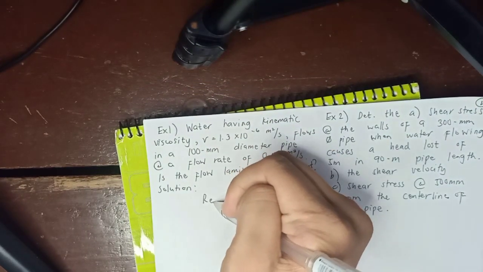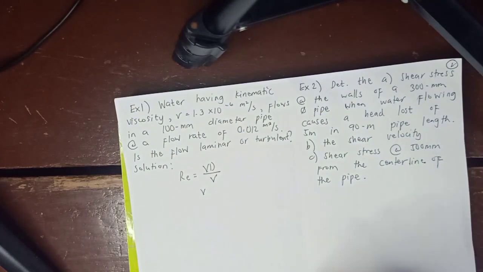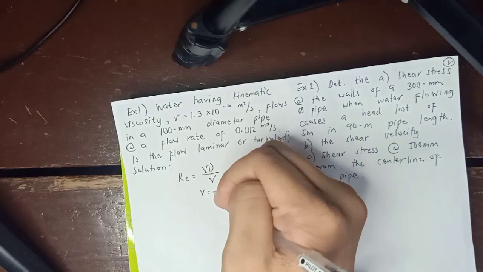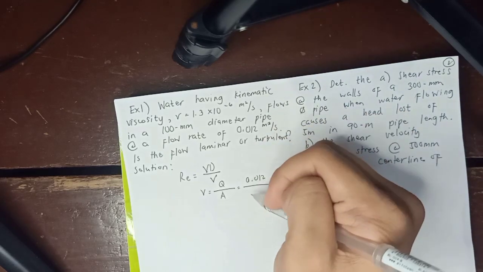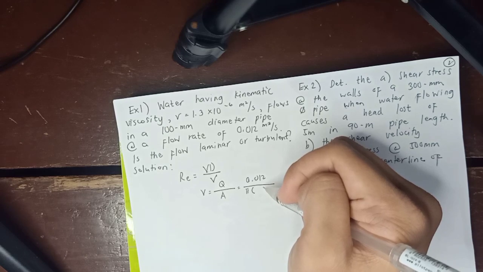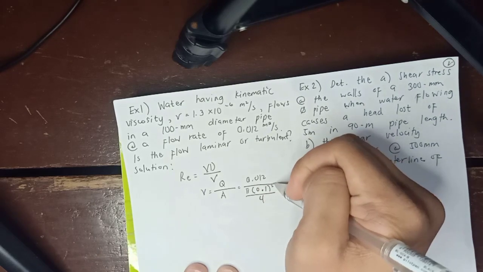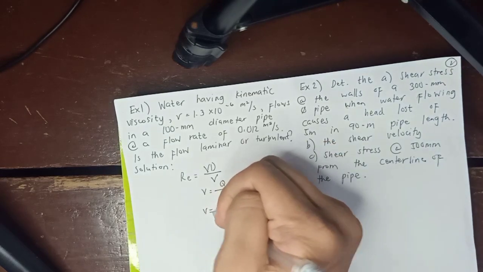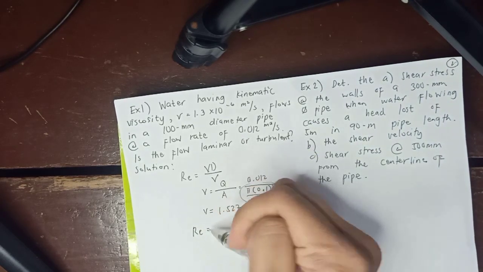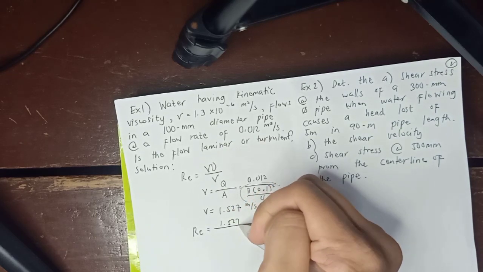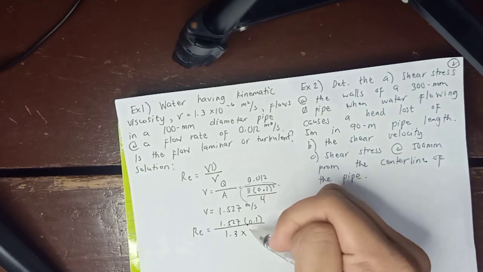So using the formula, Re equals VD over nu. We need to find first the velocity. Since velocity is connected with the discharge, Q over A, so given discharge 0.012 over pi times 0.1 squared over 4, which is the area in terms of diameter. So our velocity now is 1.527 meter per second. So Re is 1.527 times D 0.1 over nu 1.3 times 10 to the power of negative 6.